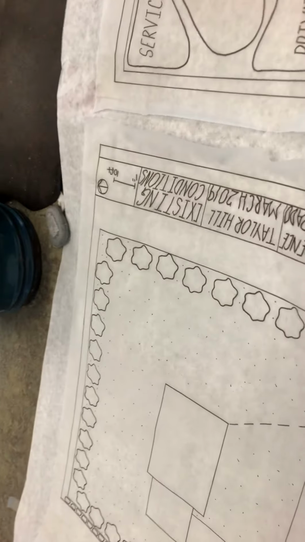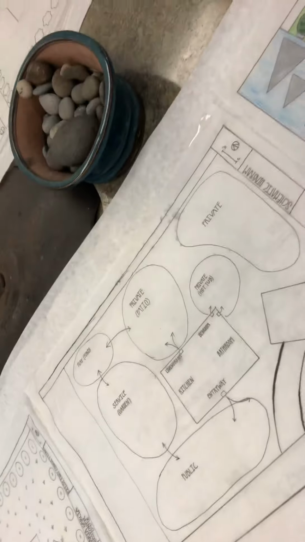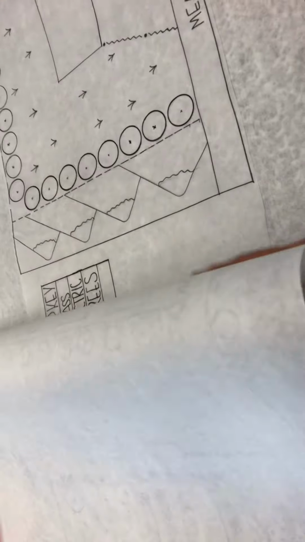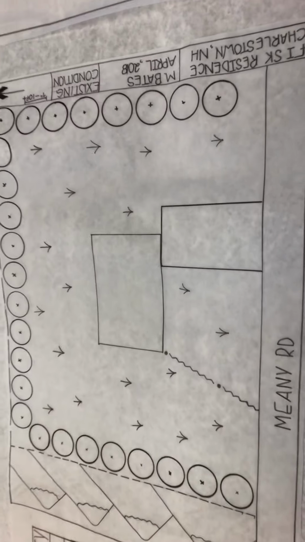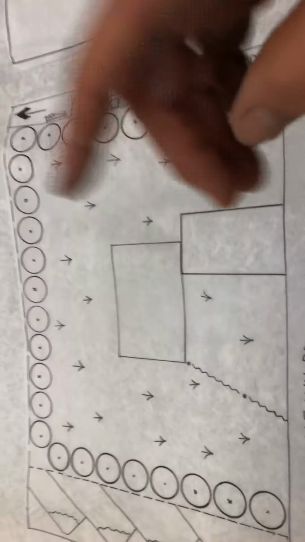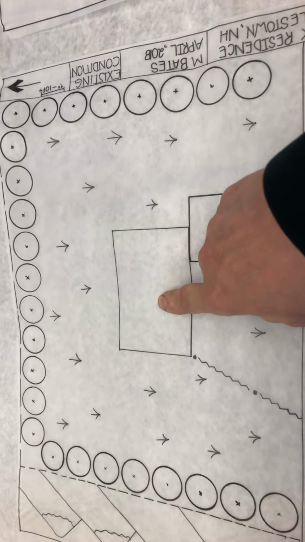And I think I have one other, where is the other one? Oh, I have another one over here that we can look at just so you can see, because now they're getting a little different, right? Unlike plot plan, now they're different because different homeowners have done different things. So here's Malia Bates. Again, here's the house that she traced from the plot plan.